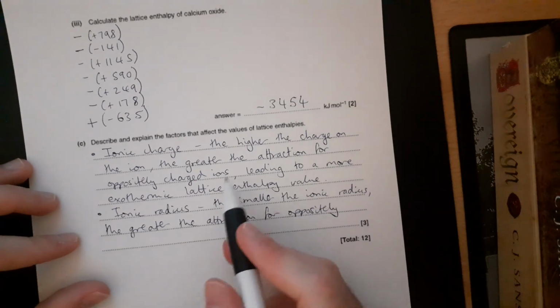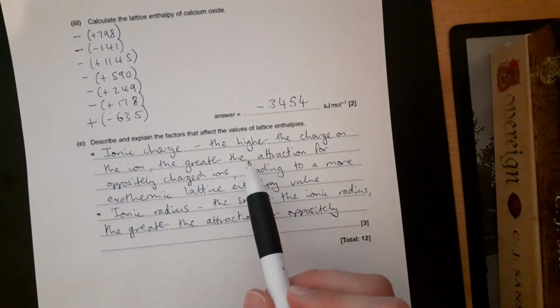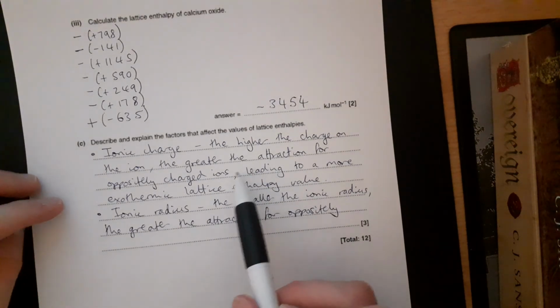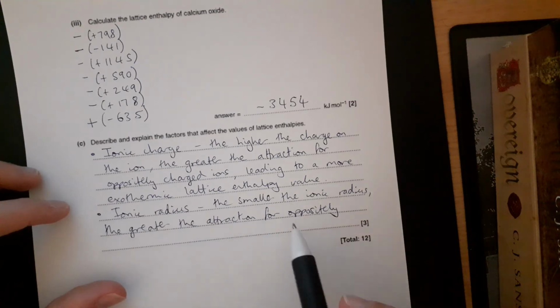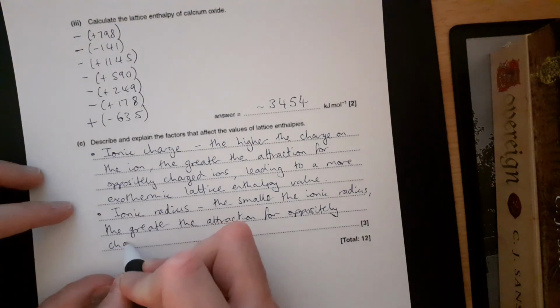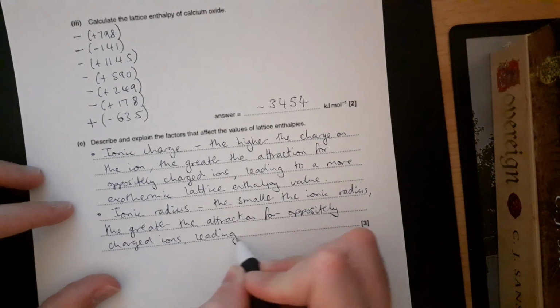And these are 2 separate points. We need to say both of these. We need to link this factor to the attraction between the ions, and we then need to link the attraction to the lattice enthalpy value. The greater the attraction for oppositely charged ions, again, leading to a more exothermic lattice enthalpy.